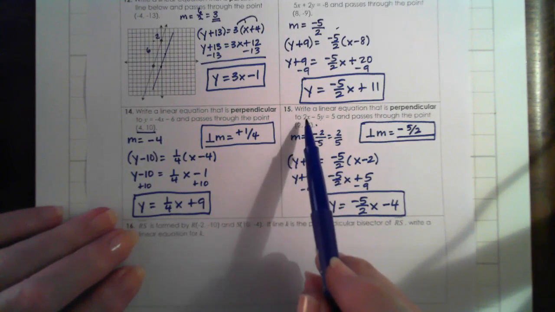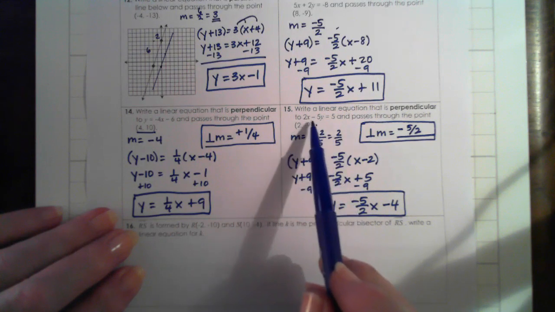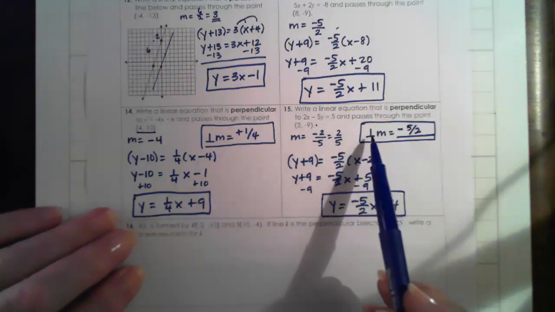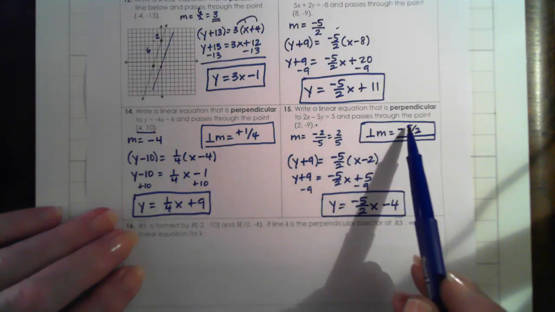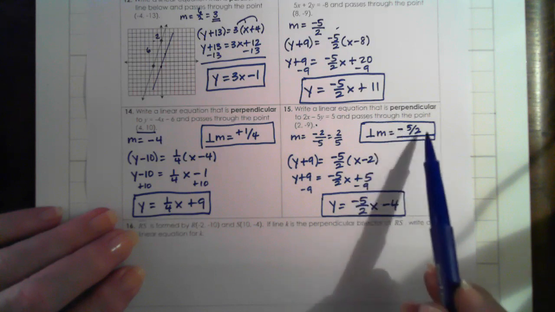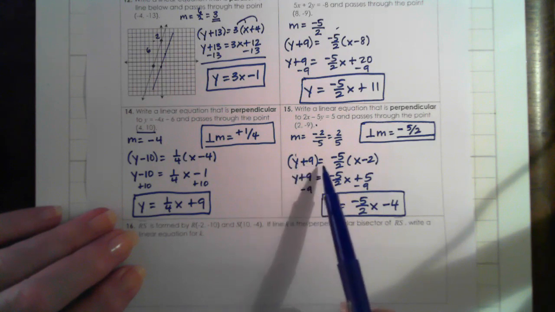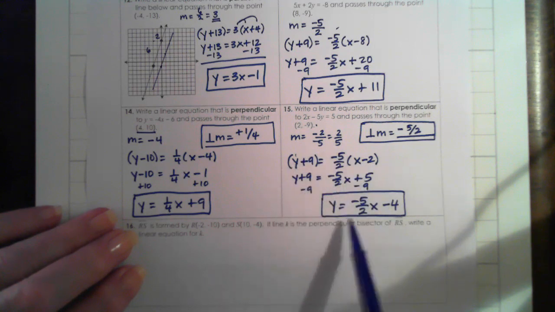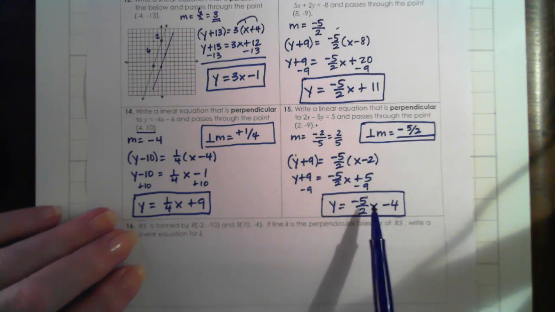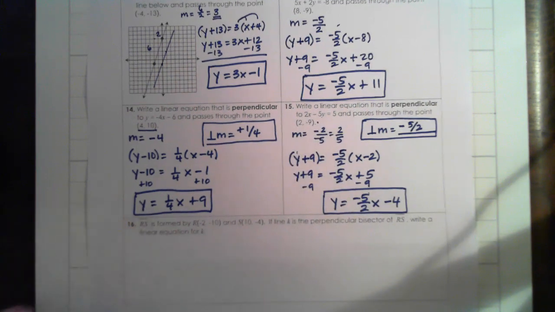In problem number 15, I did -2 divided by -5 to find my slope, since this is in standard form. Since this is 2/5, the perpendicular slope is the opposite, which is negative, and then we flip it, 5/2. So this is the slope we're going to use. Here it is with the point: y minus -9 equals -5/2 times x minus 2. Simplify it, and we end up with this equation. And this is the equation of the line that is perpendicular to the one given, and it goes through the point (2, -9). So we have our last problem.